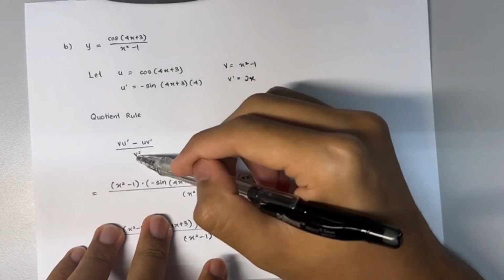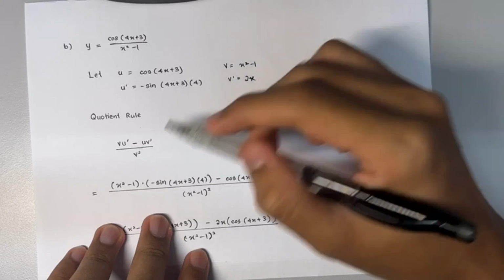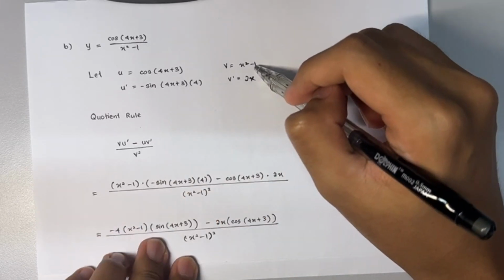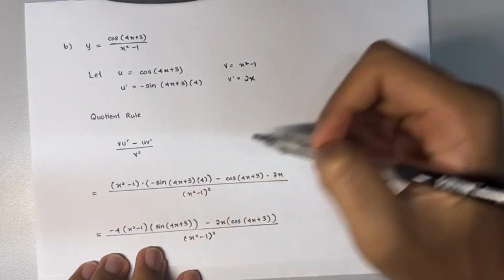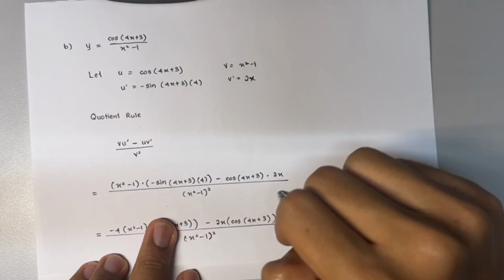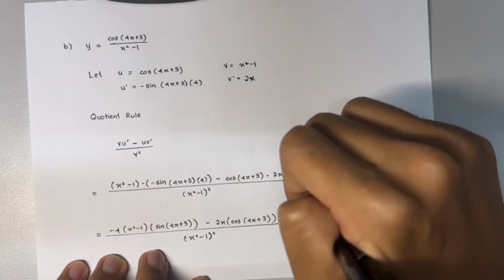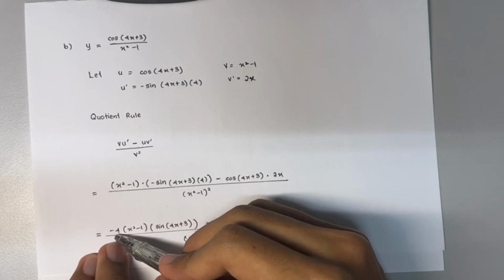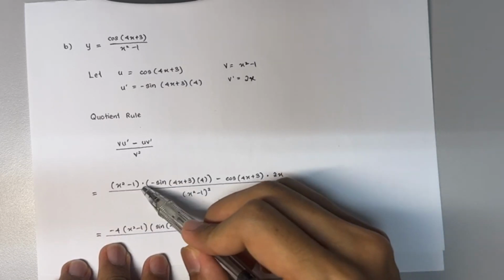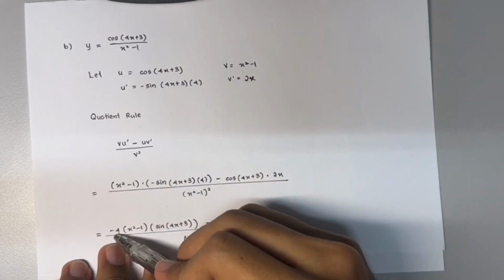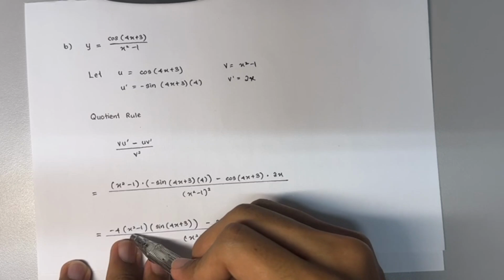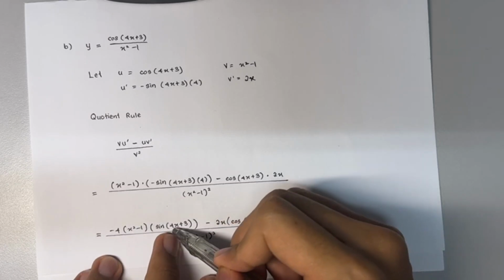Over v squared, which is (x squared minus 1) squared. Then we rearrange the answer. We get negative 4, this 4 and this negative we move to the front. We get negative 4 times (x squared minus 1) times sin(4x plus 3).